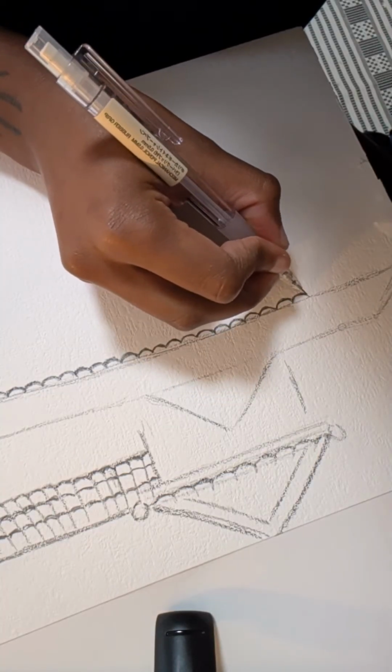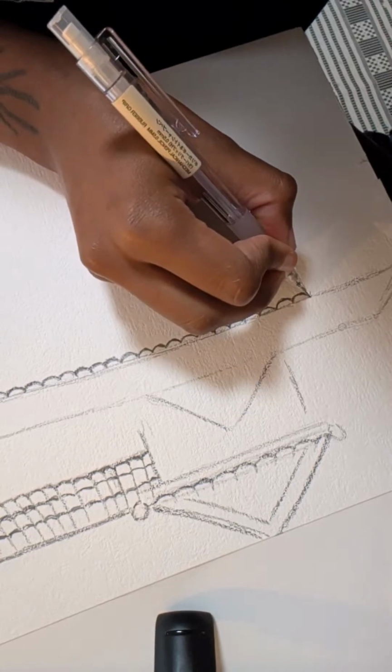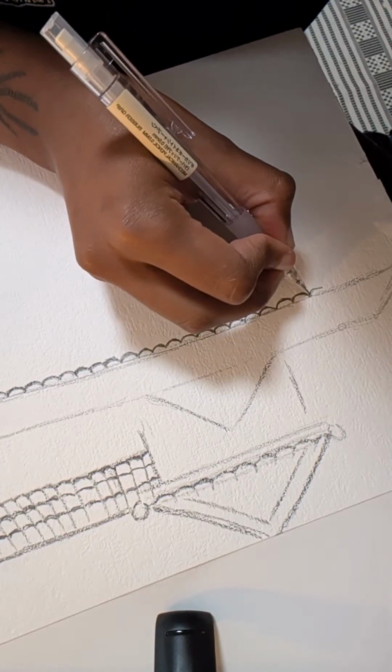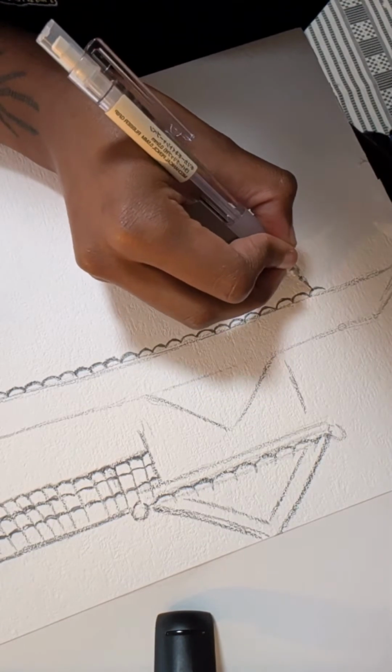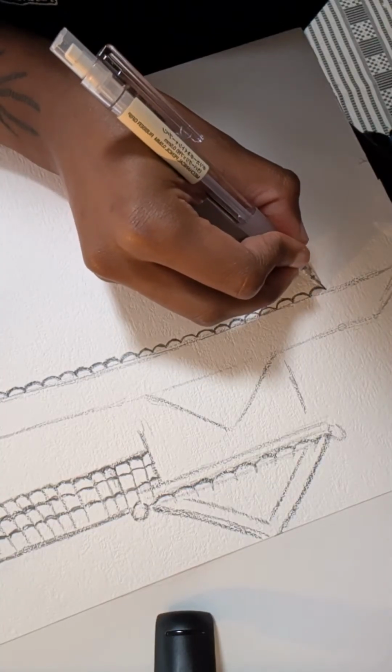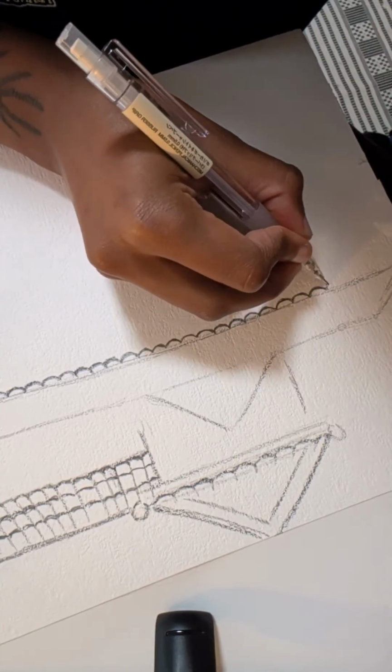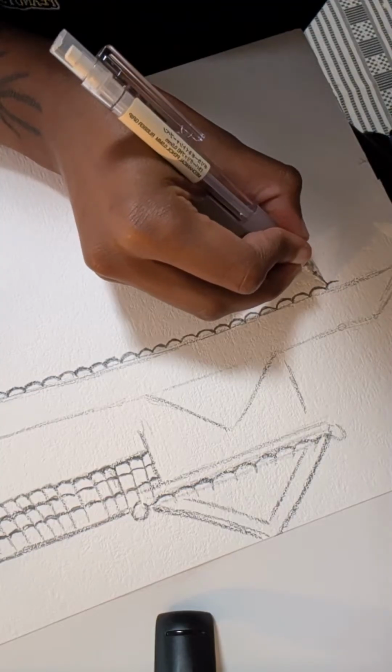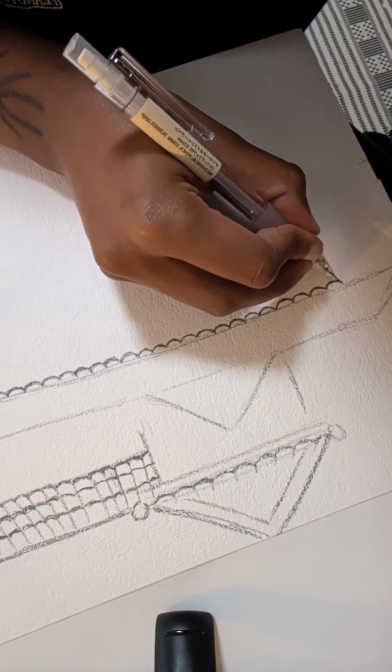And I just bought myself more acrylic paints, so I feel like I should put them to use. Maybe if you guys really like this sort of thing, I'll do it more often.